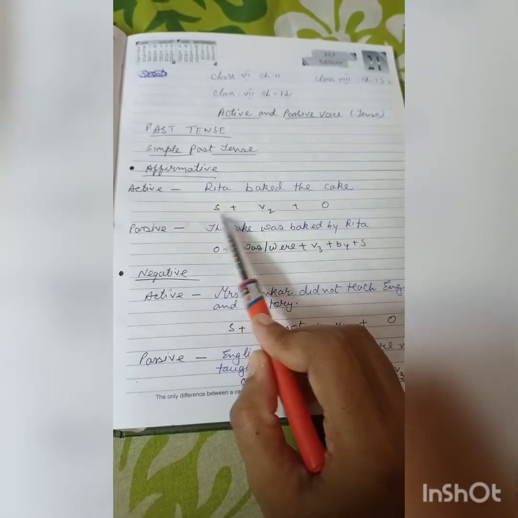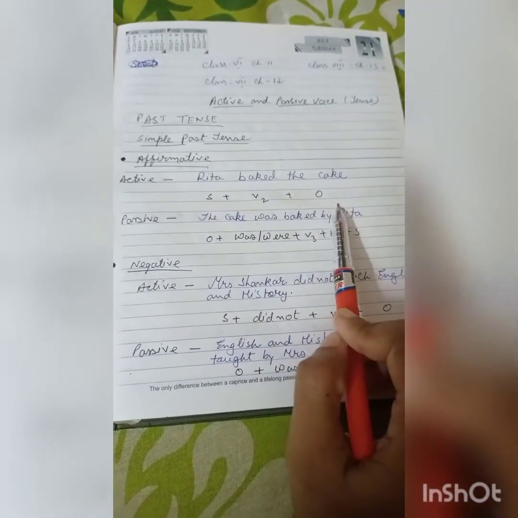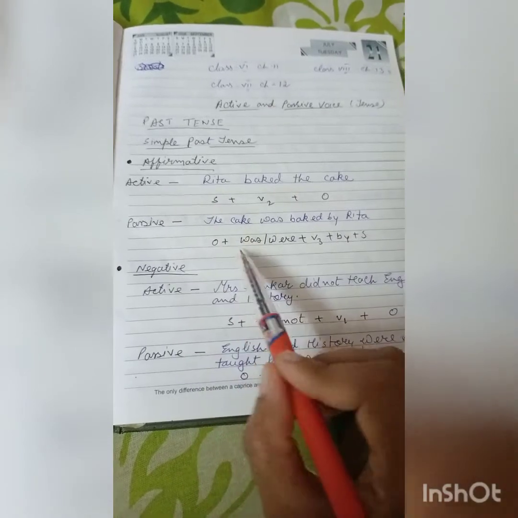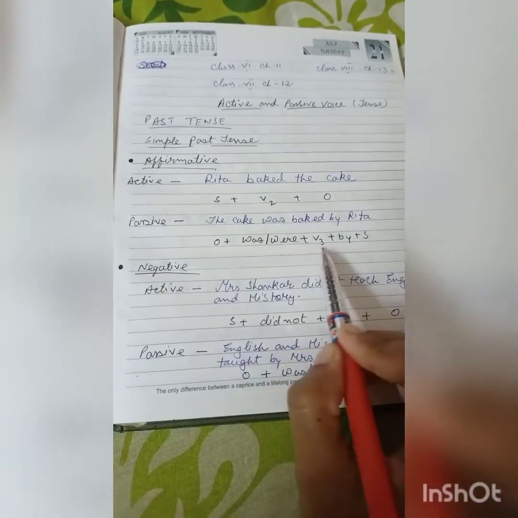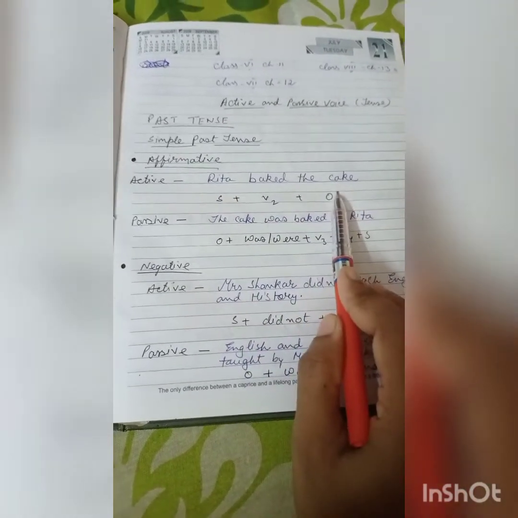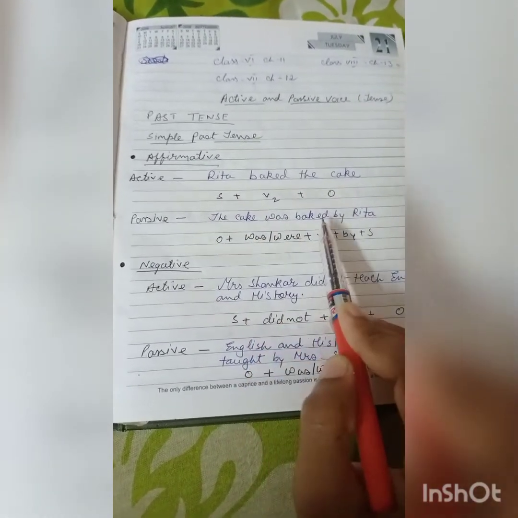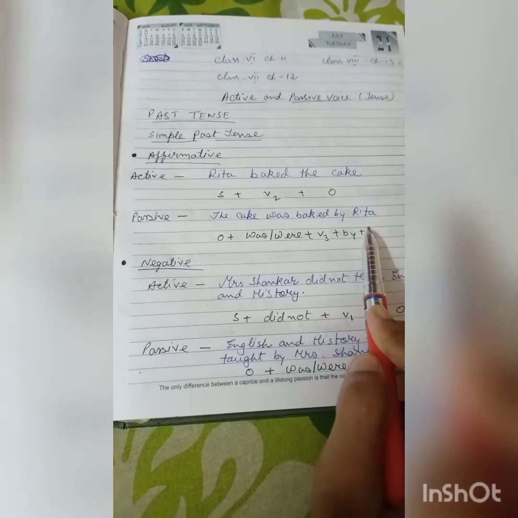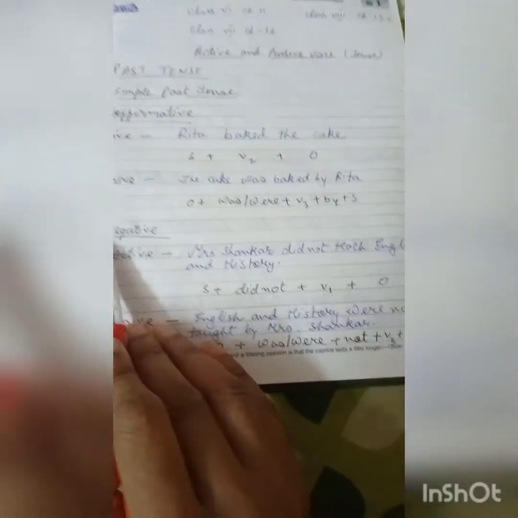What is the formula? Subject, verb 2, object. In passive it will be object, was/were, verb 3 by subject. So object is cake. The cake was baked by Rita. Okay. What will be the negative?